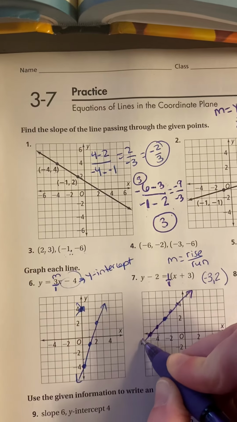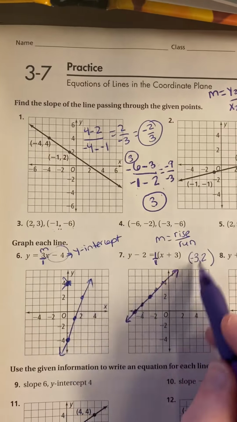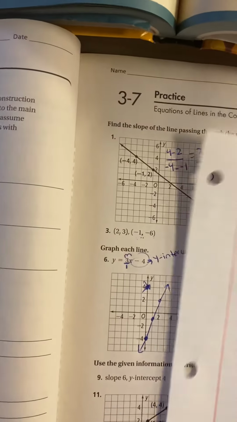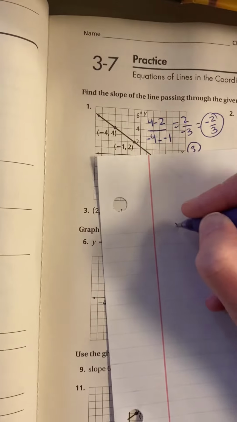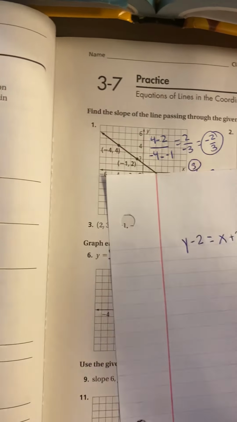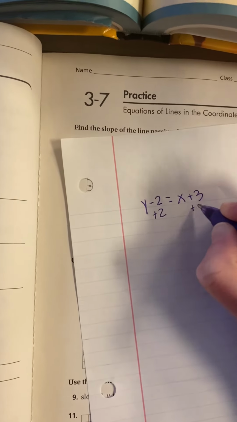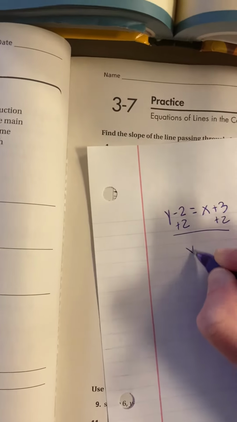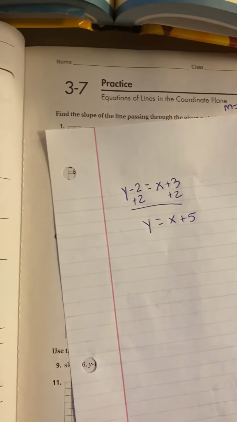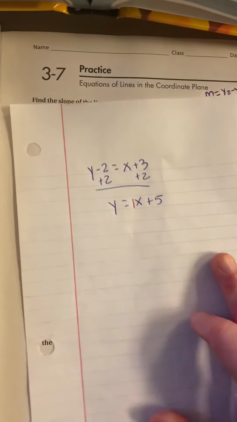And I'm going to graph it. Or I can change this to y equals mx plus b form if I want to. If I change it to y equals mx plus b form, I had y minus 2 equals x plus 3. So I would solve for y by adding 2. So y equals x plus 5.